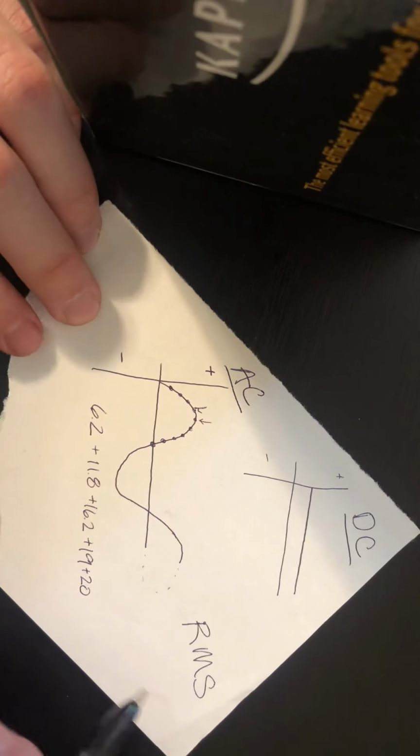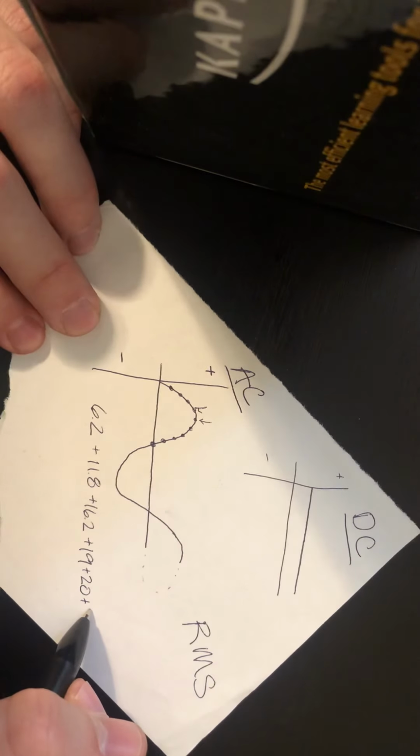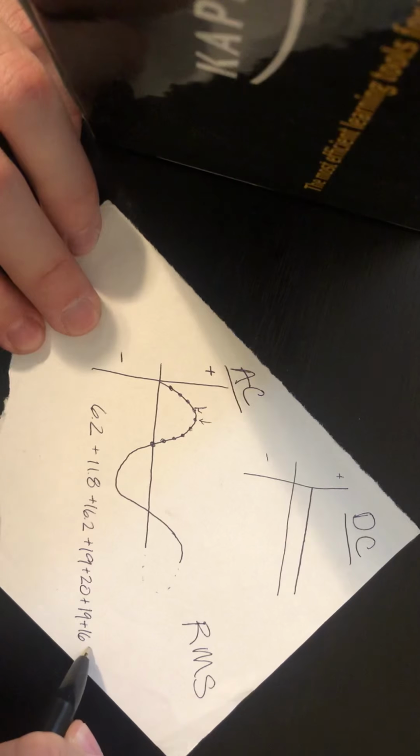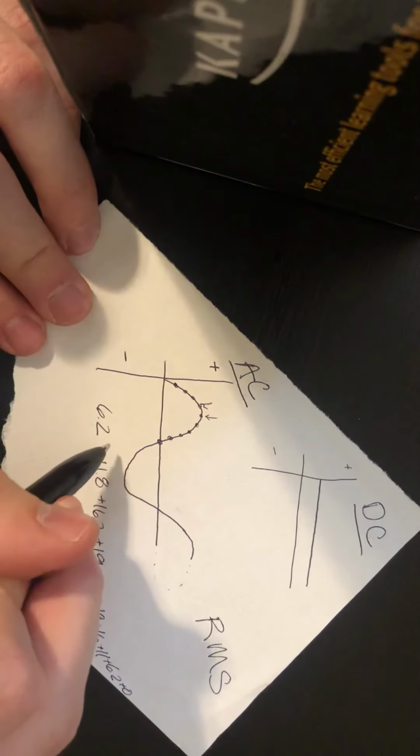And then we're going to add those as well to their corresponding values on the other side. So 19 again, 16, 11.8, 6.2, and 0.